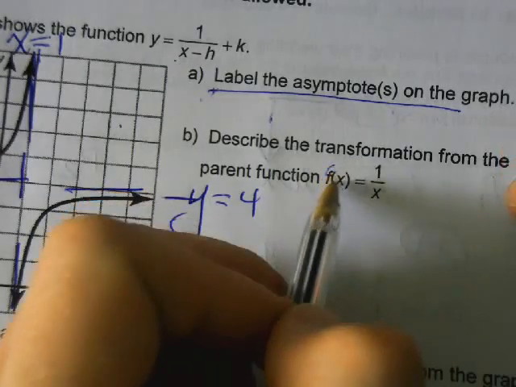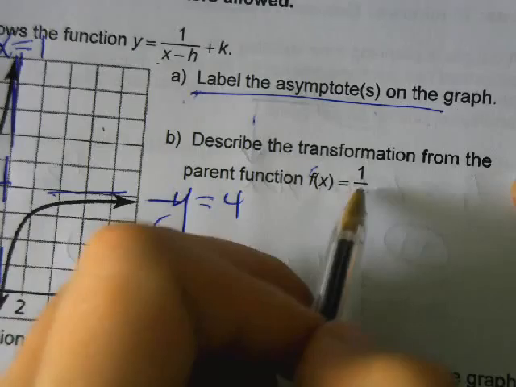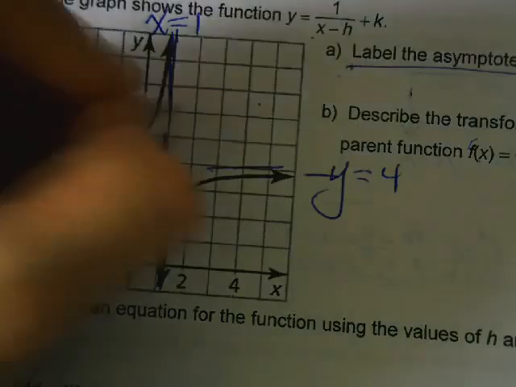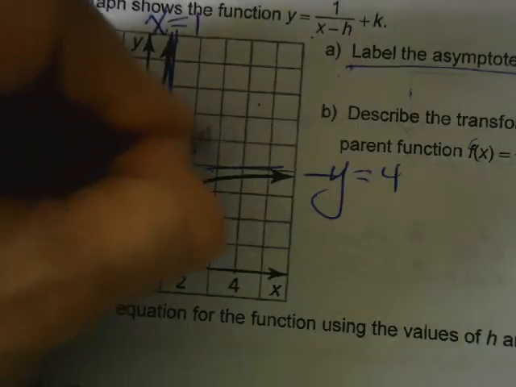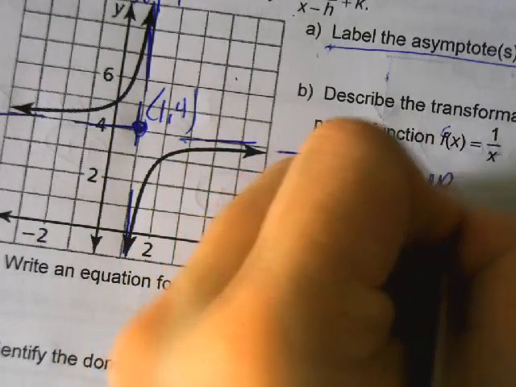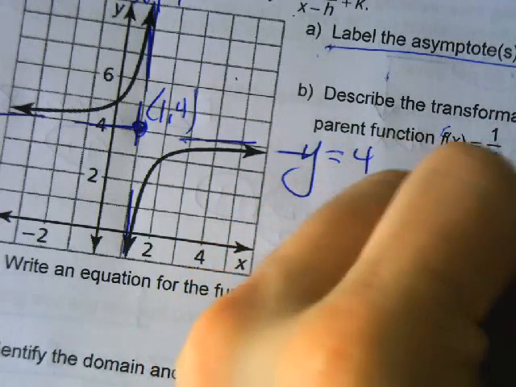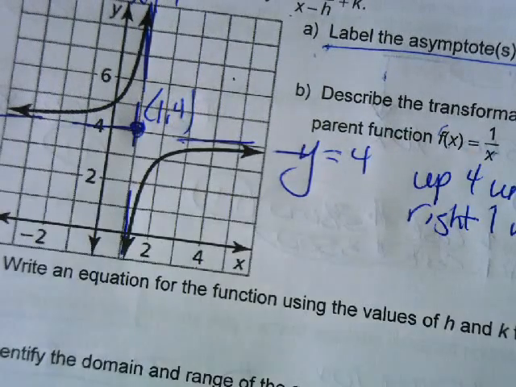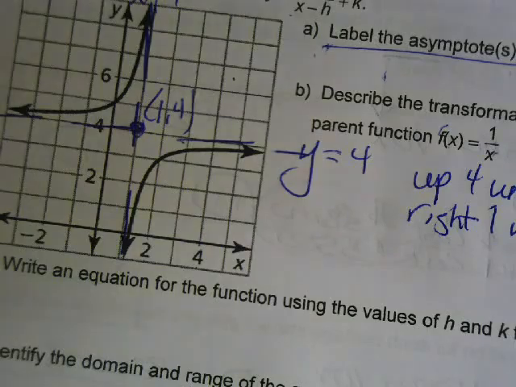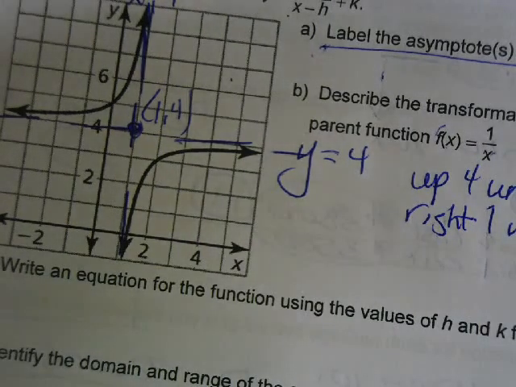Go to the next one. Describe the transformation. That's what this does for you. Knowing that your new vertex is at 1, 4, lets you say it's up 4 units, it's right 1 unit. If they wrote in that there's been a reflection, you may also count that for credit.